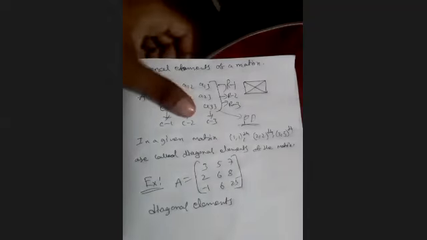Then tell me, Jibin, what is A11? A11 is 3, sir. What is A22? A22 is 6, sir. What is A33? 25. Can we take A23 as an element of the diagonal?